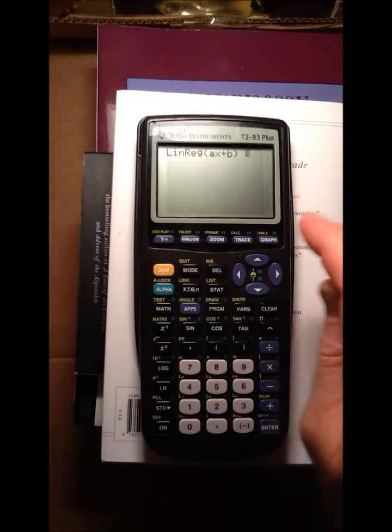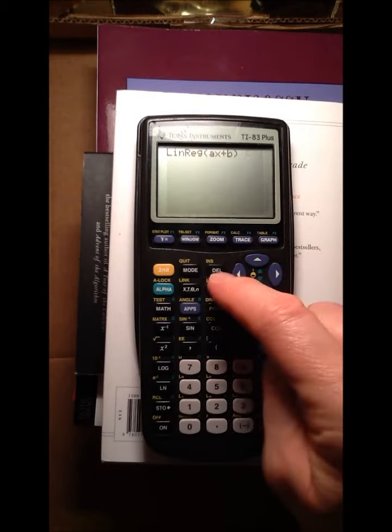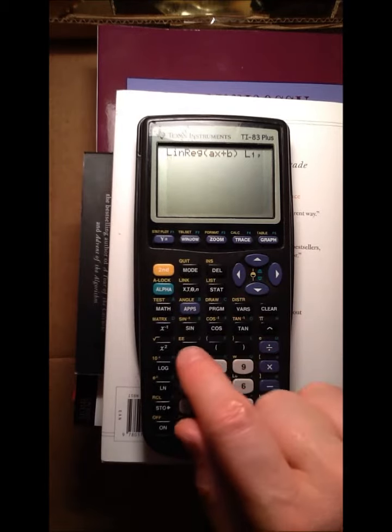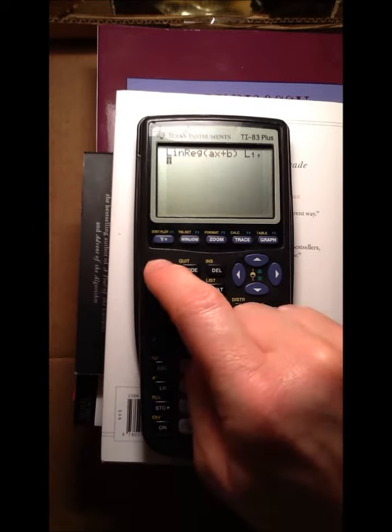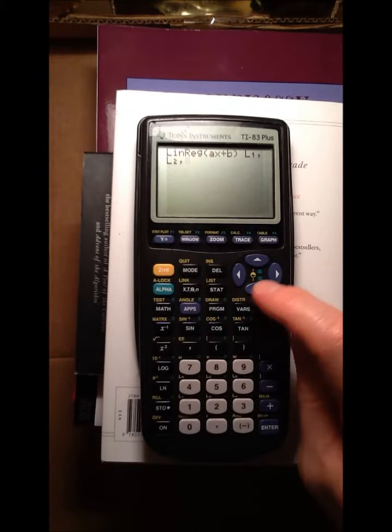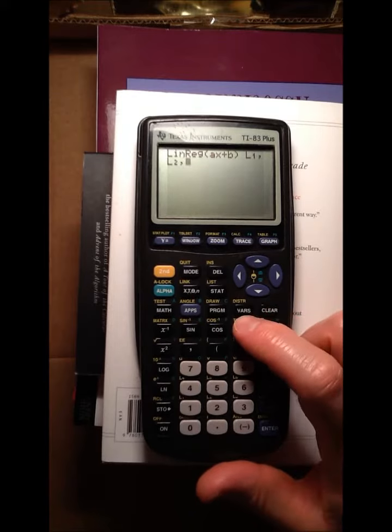But I would like to not have to enter the graph by hand. So here's what we're going to do. I'm going to go second 1 for L1, comma, there's your comma, it's right above the 7, second 2, comma, and then here's what you'll need. This is a little tricky if you haven't done it.